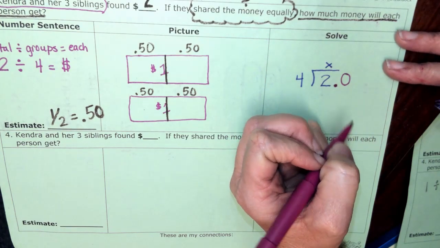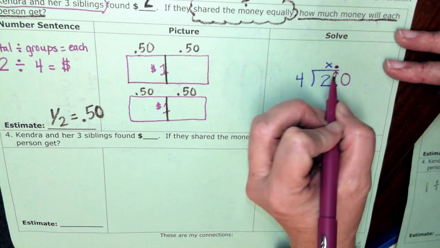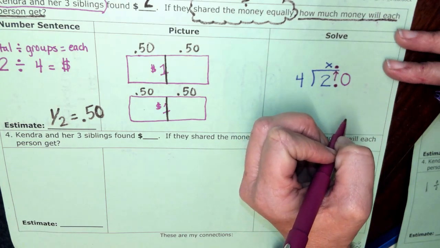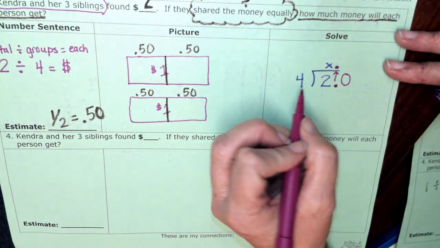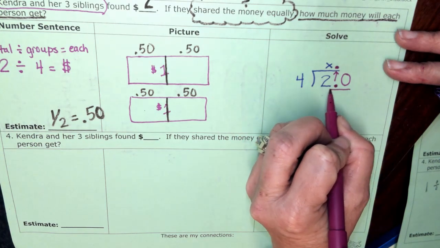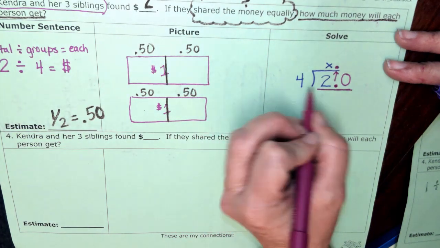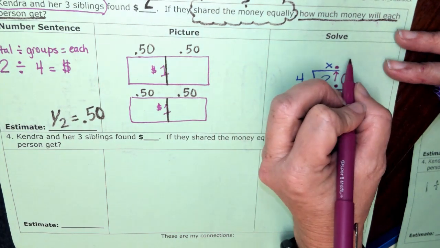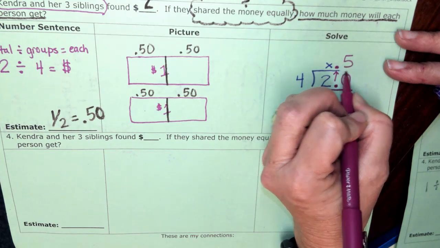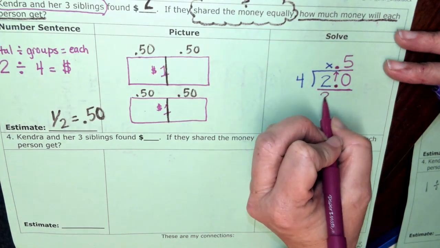And when I do that, I'm going to pop the decimal right here in that quotient area. And I'm going to think to myself, how many groups of 4 are in the number 20? I'm going to ignore that decimal. How many groups of 4 will give me 20? Well, there are 5. 5 groups of 4 will give me 20.